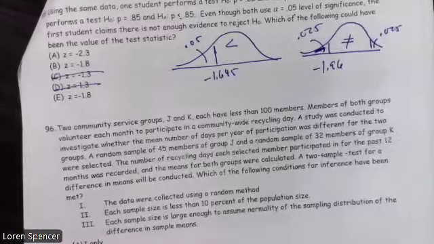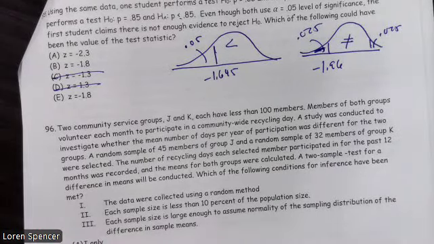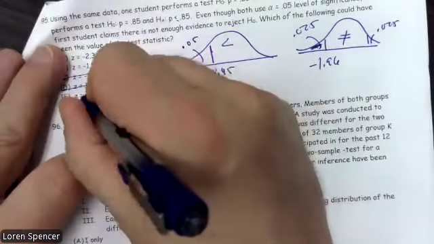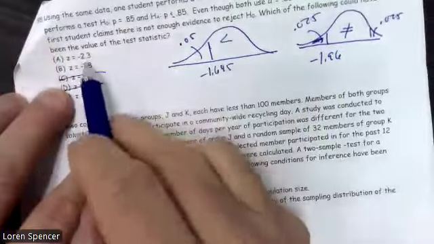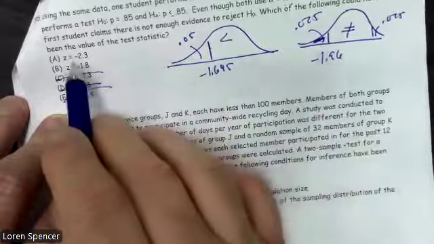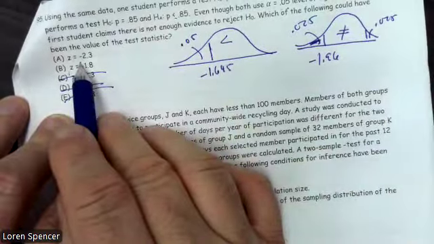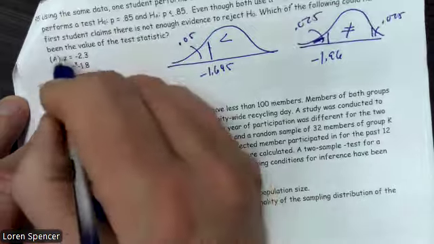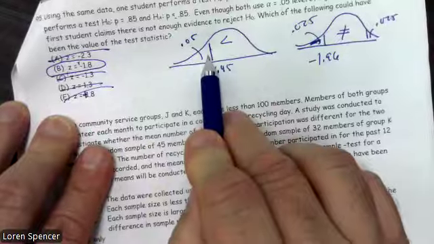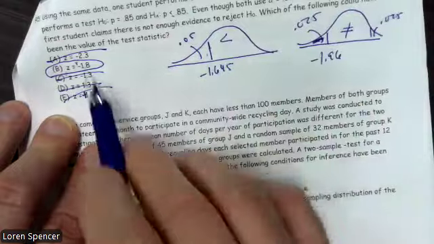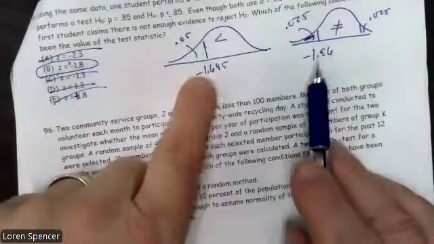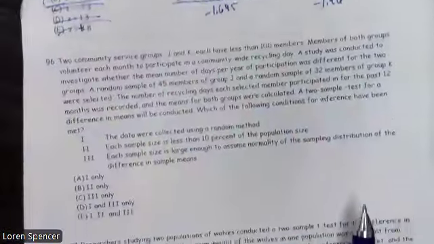All right. So what I've told other people before in past years is that this right here needed to be a positive. So that's why this is gone. And they would have rejected with a negative 2.1, negative 2.3, but they didn't reject. So it couldn't be this one. The only one where this student rejects and this one doesn't is at the negative 1.8, because it's within those two parameters. It's within these two values, between those two.